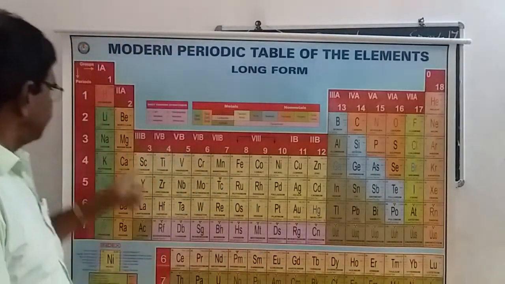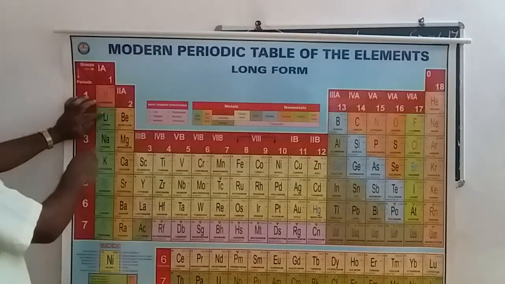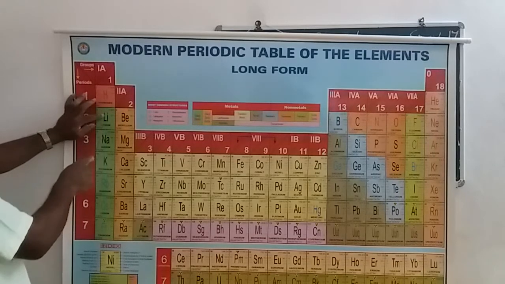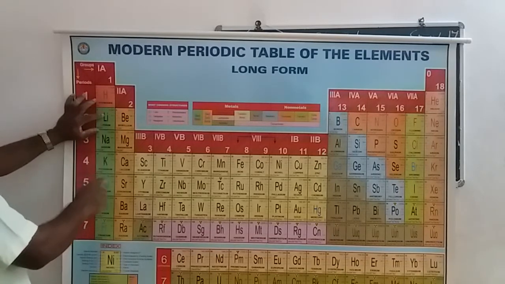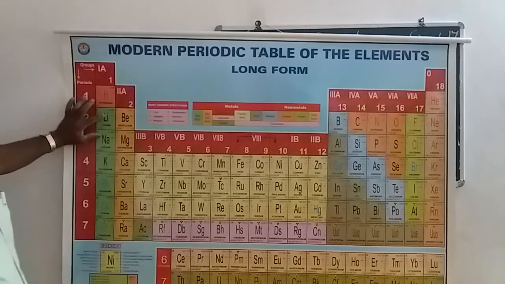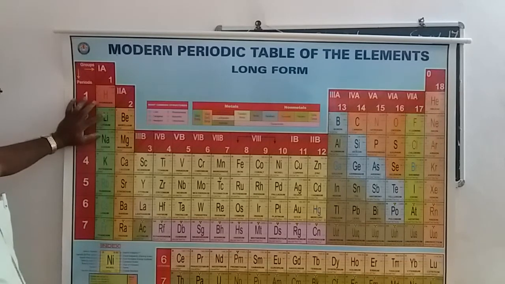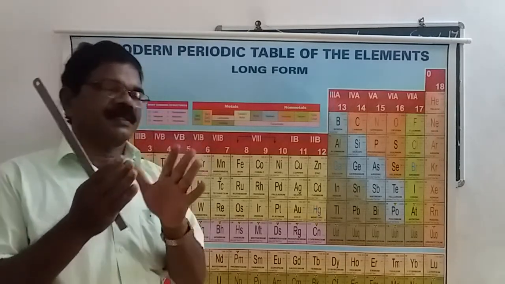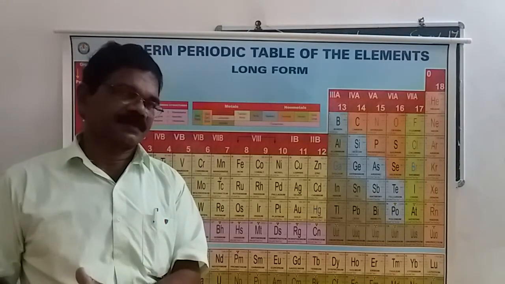For example, take lithium and sodium. Lithium has only two shells. Sodium has three shells. Which donates electrons more easily? In the case of atomic radii, we learned that electrons are attracted towards the center.